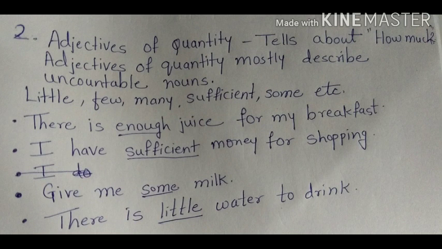There is little water to drink. So, little is the quantity adjective. Water is a noun. How much water to drink? Little. It is used with the noun water to describe its quantity. Therefore, little is an adjective of quantity.